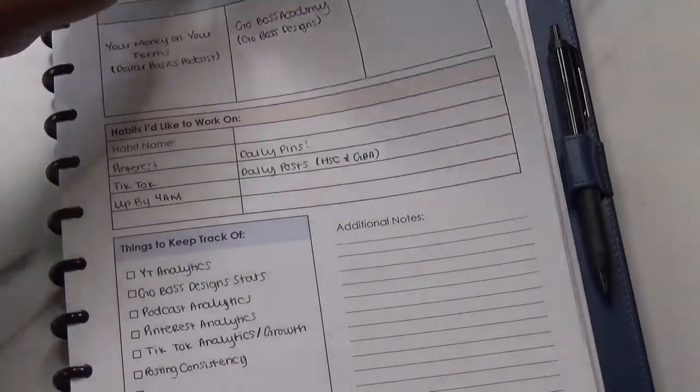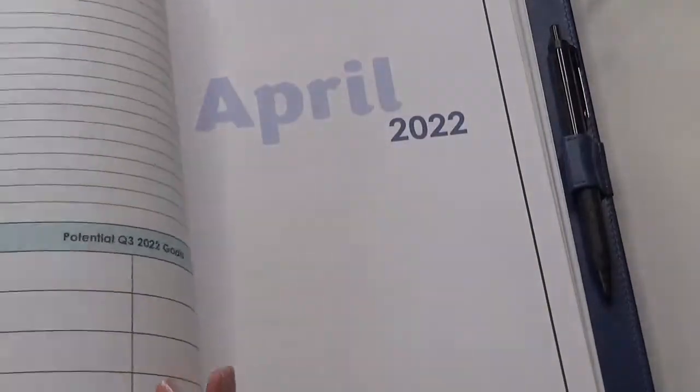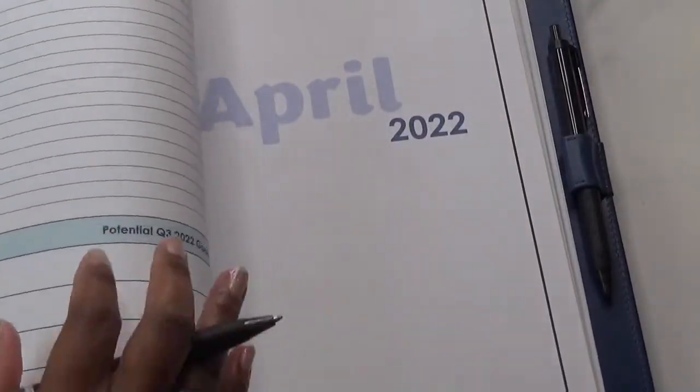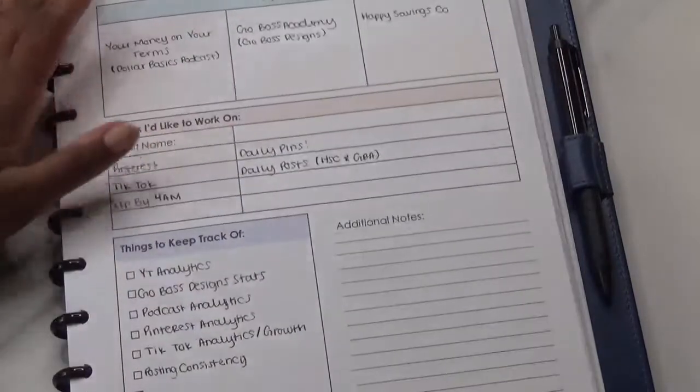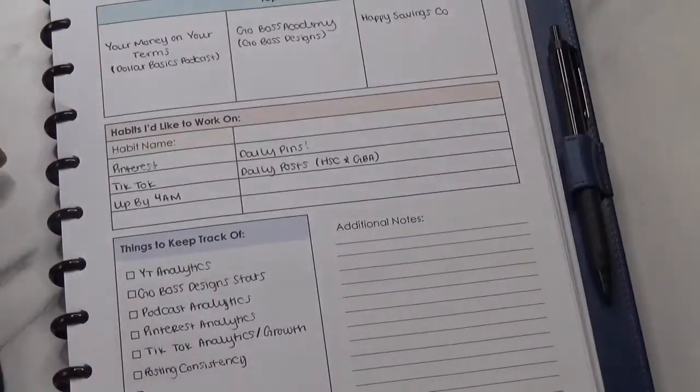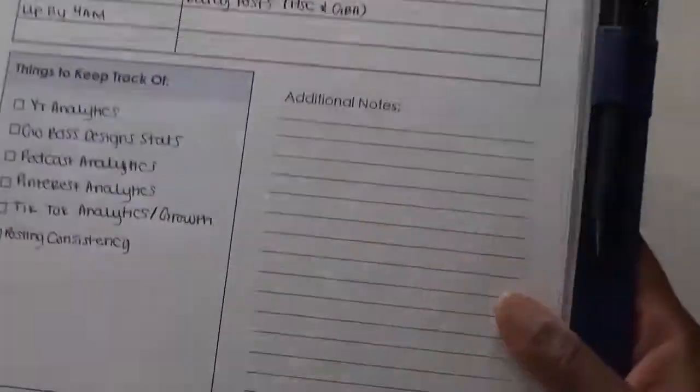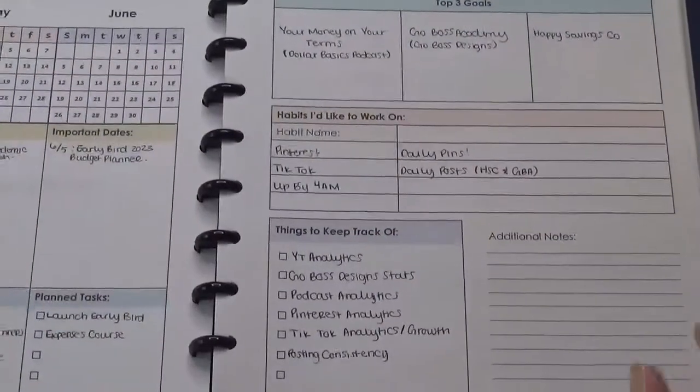The next thing that I might do, and I'll do this off camera, I might do a little bit of a brain dump and brainstorm some of my goals for the next quarter. But this is what I do to set myself up for the quarter and just have that clarity.